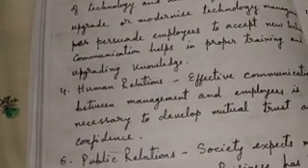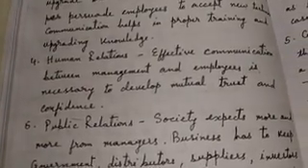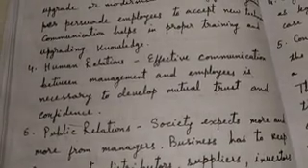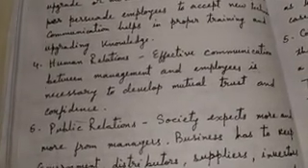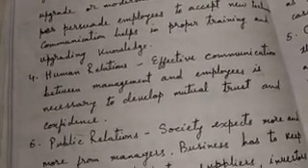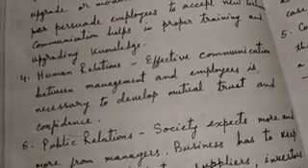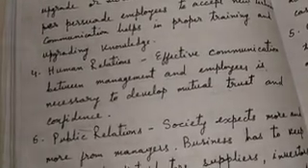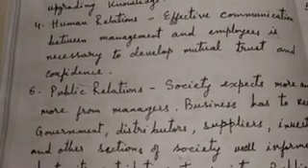Next, human relations. Effective communication between management and employees is necessary to develop mutual trust and confidence, because the leaders need to take the people who work for them into confidence, and then help them develop their skill set. In the entire process, the business organization is on a smooth run, or it functions much better.